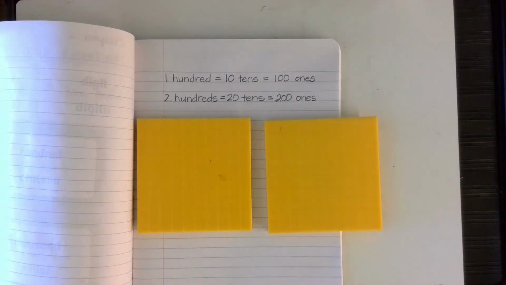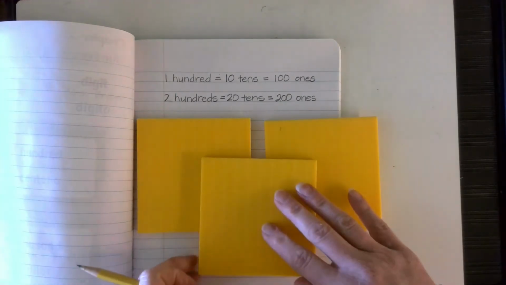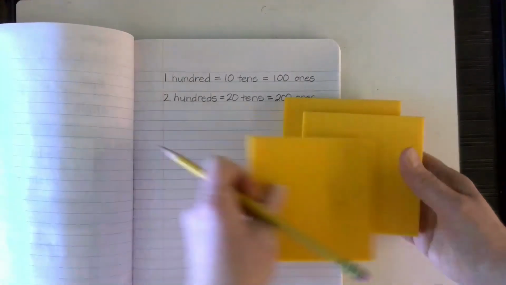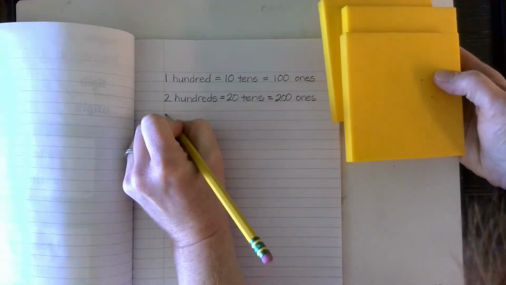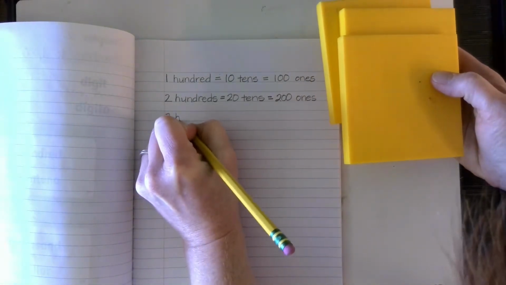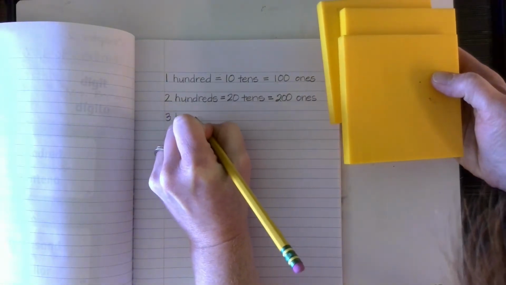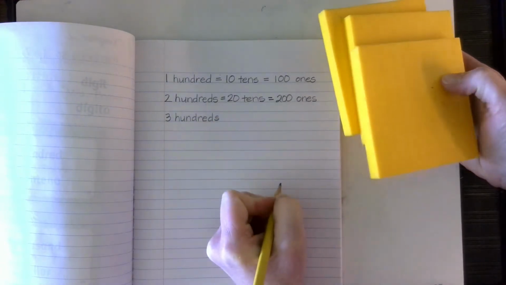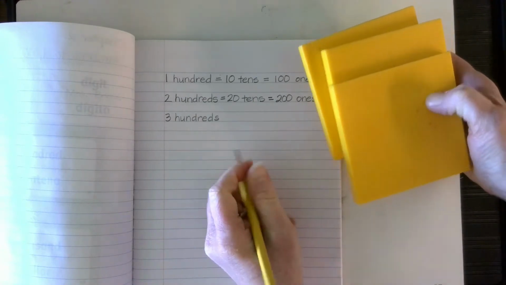Now, we're going to look at 300s. And you might see a pattern forming here. If I have 300s, thank you for using your neatest writing.